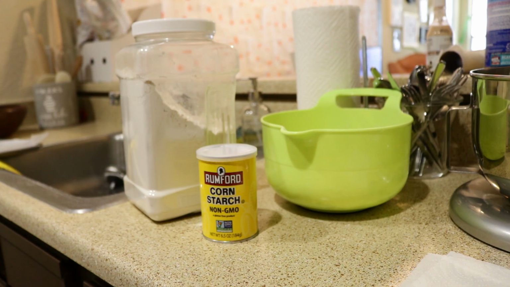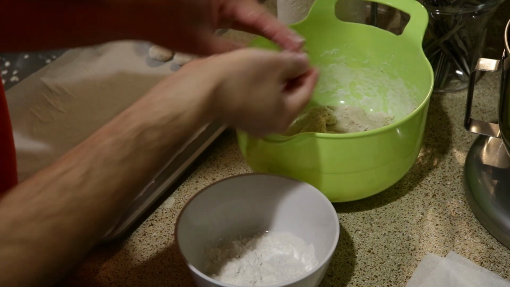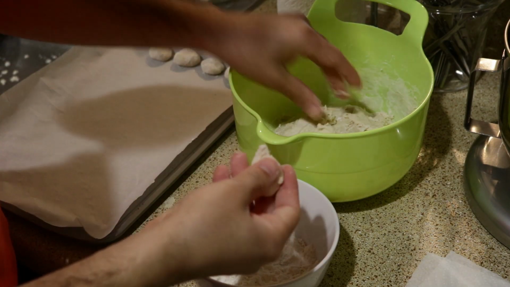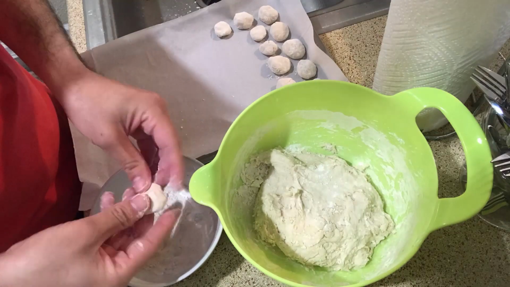This is a 3-in-1 DIY. For the first part, I'm using flour and cornstarch: 1 cup of flour and 1 tablespoon of cornstarch. I'm just mixing these two up until it's doughy, and then with some flour between my fingers, I'm just rolling these little rocks out.